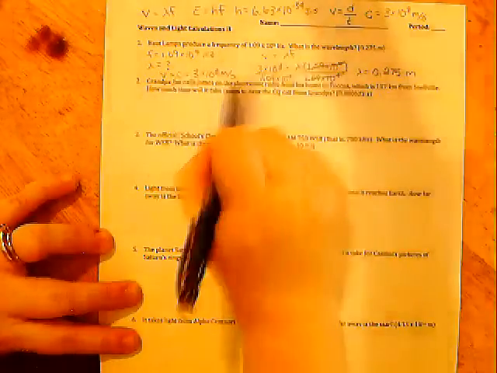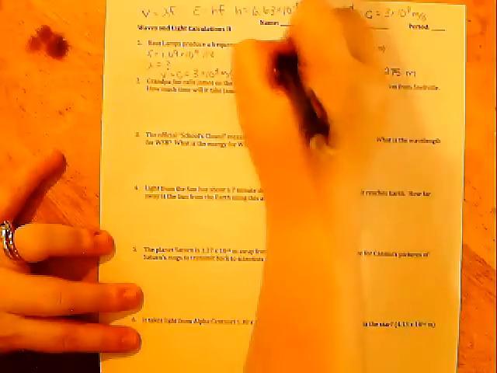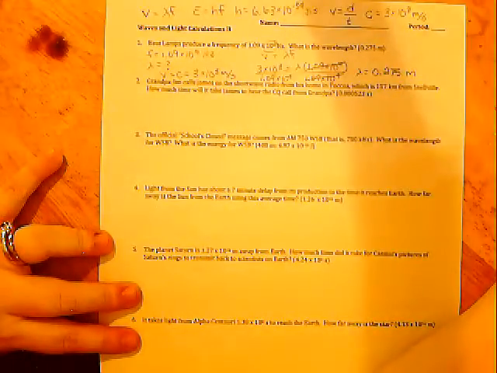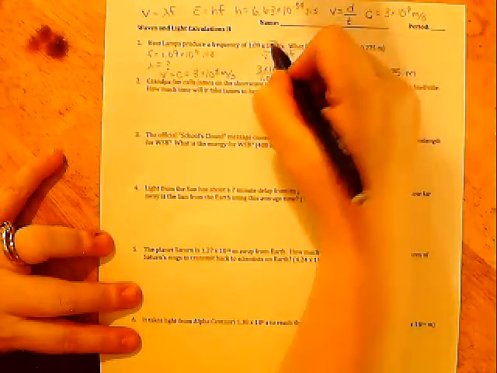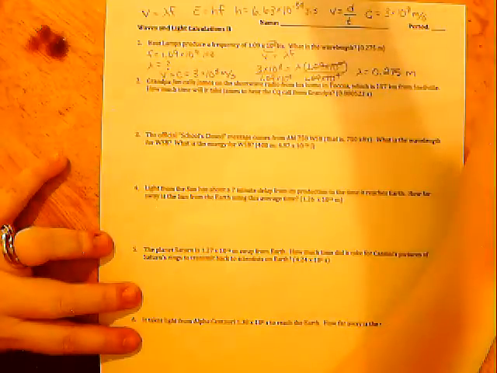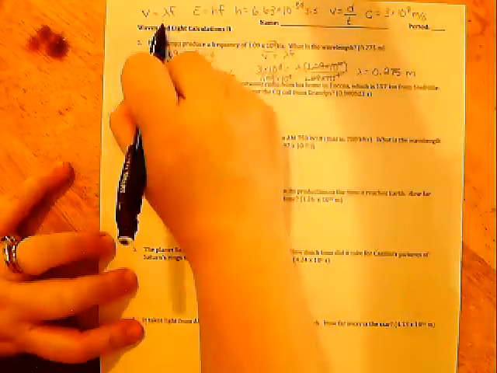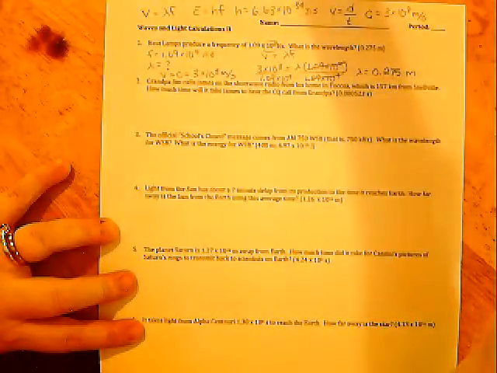And that should make pretty good sense to you because that's a pretty high frequency, 10 to the 9th. High frequency is going to mean small wavelength because they are inversely related by this equation. All right, let's look at the next one.